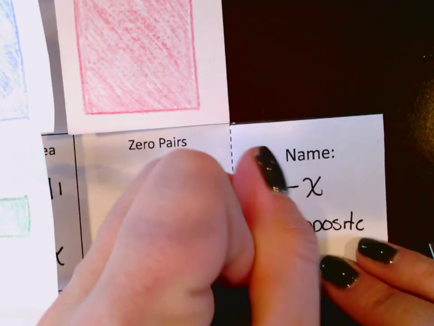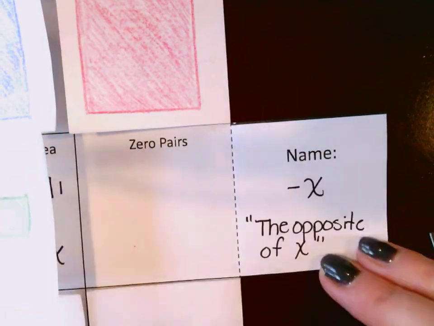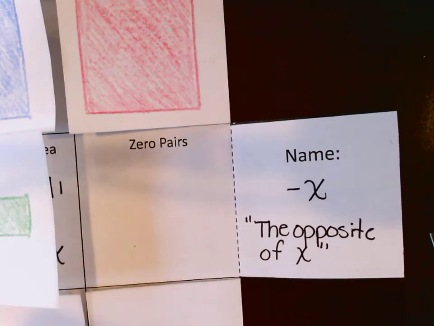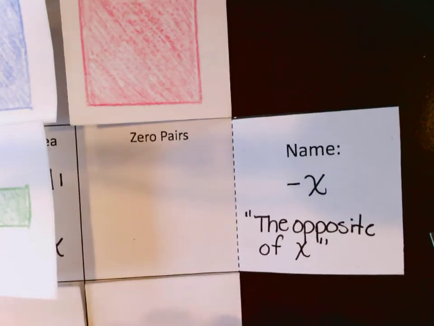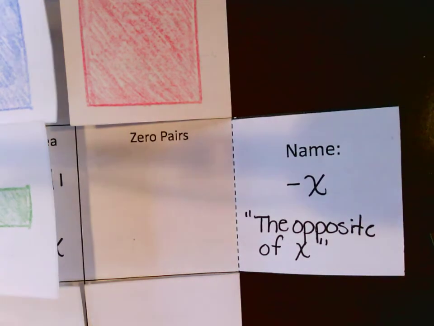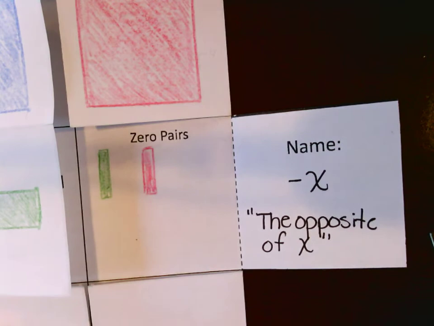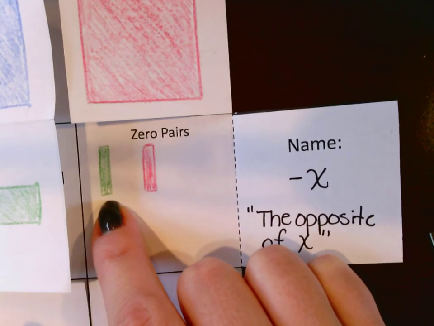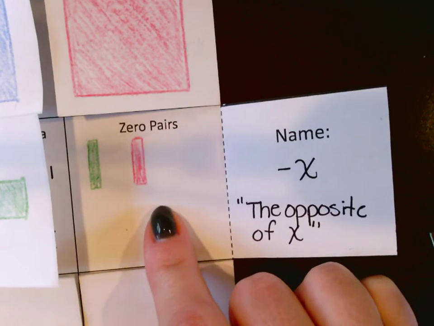Okay. All right, so let's draw what a zero pair would look like with the green one and the red one. So a pair of a green rectangle, an x, and its opposite, the opposites form a zero pair.